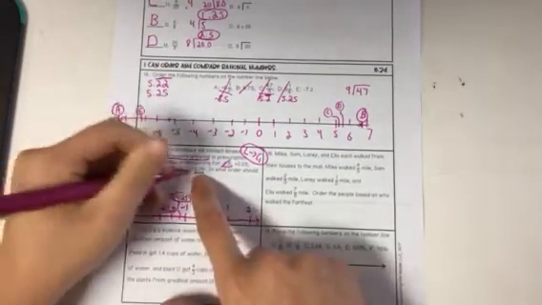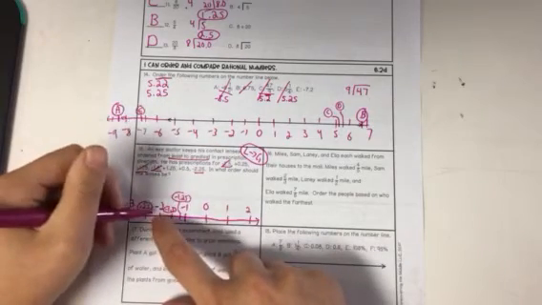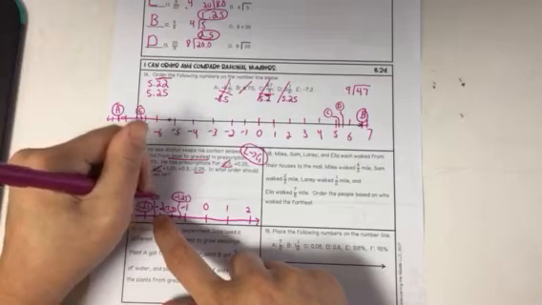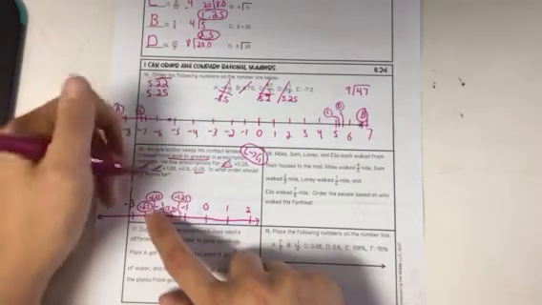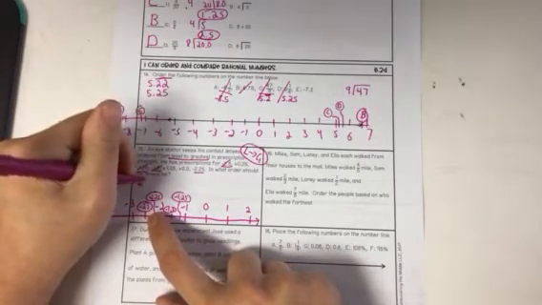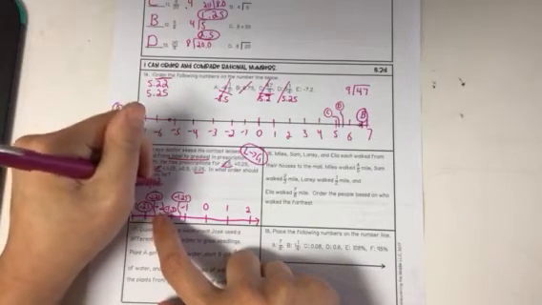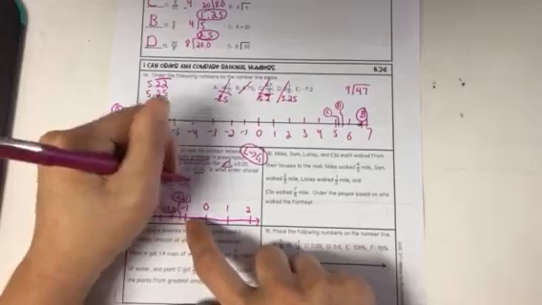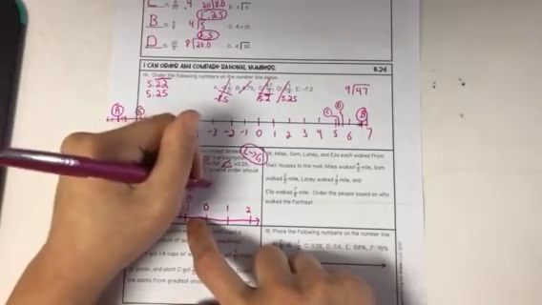And -2 and 25/100 should be pretty close to -2. Now I need to put this in order. So I'm going to do -2 and 5/10, -2 and 25/100, -1 and 5/10, and -1 and 25/100. I just got my negative numbers done.